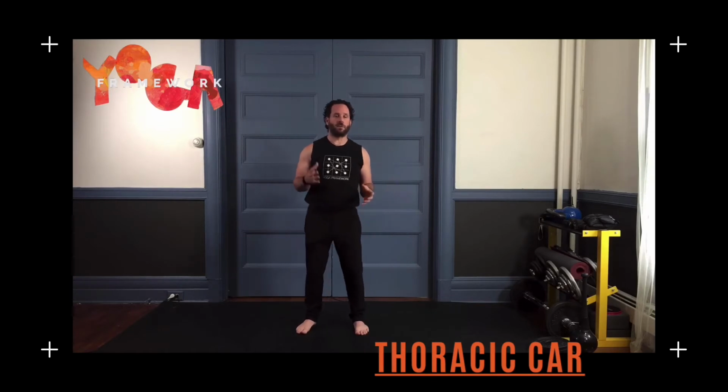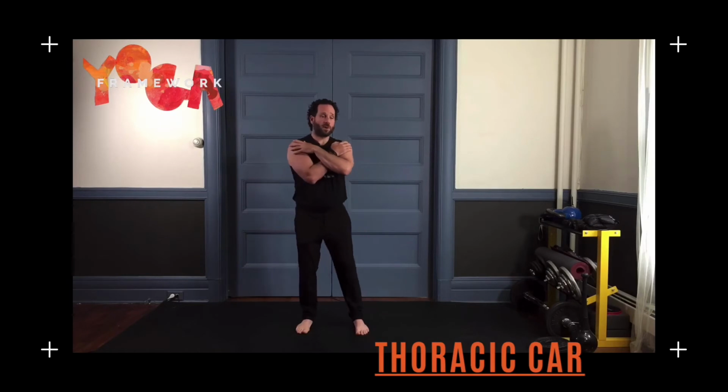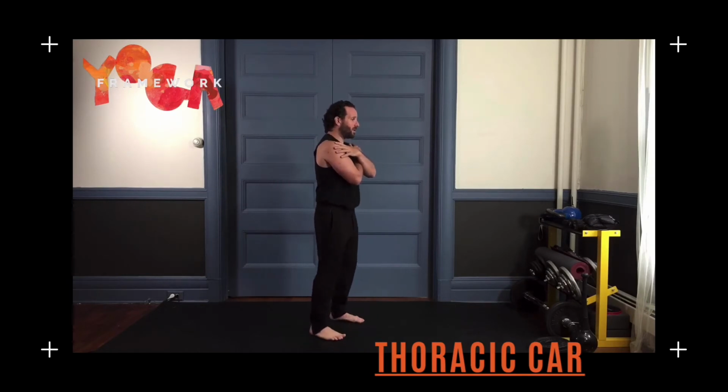A lot of people like to take their arms, cross them like this, take them out of the equation. We'll start standing, and then I'll show you a variation laying on the floor that's going to help you get the movements a little easier. So crossing my arms, I'm going to start flexion, and then within that flexion, rotation.